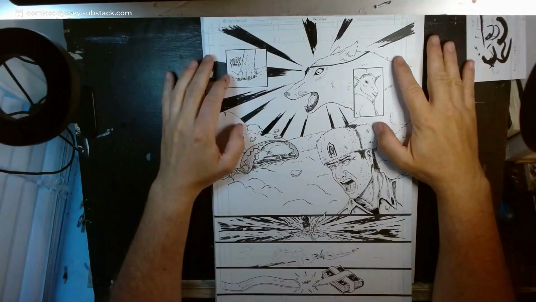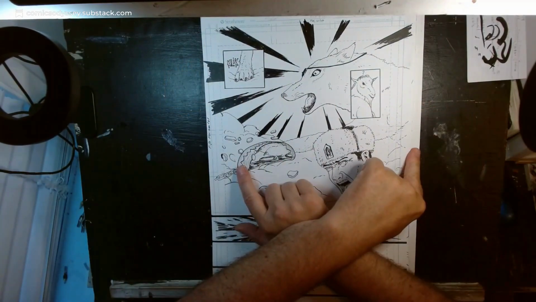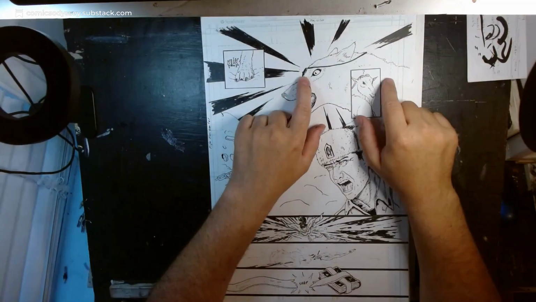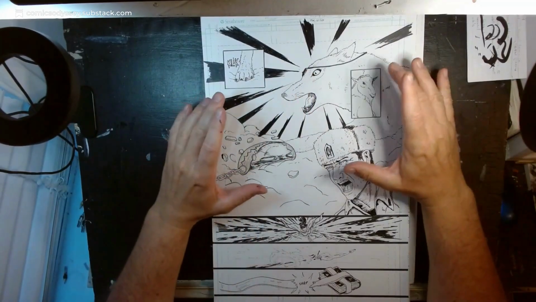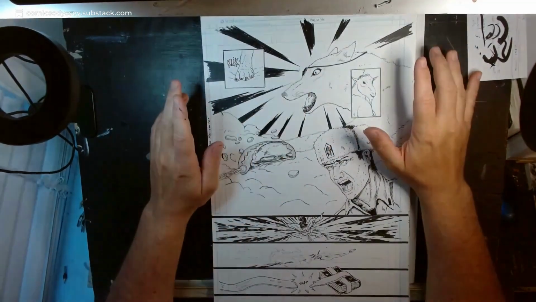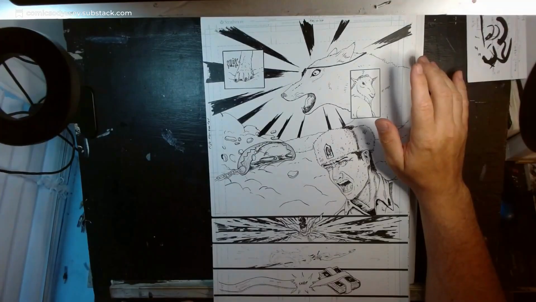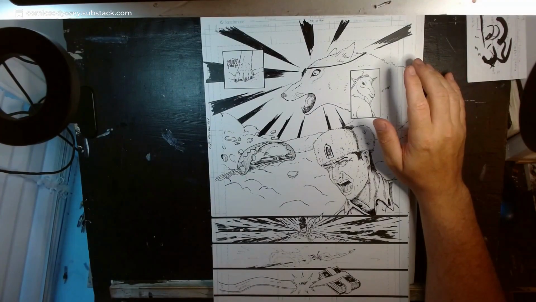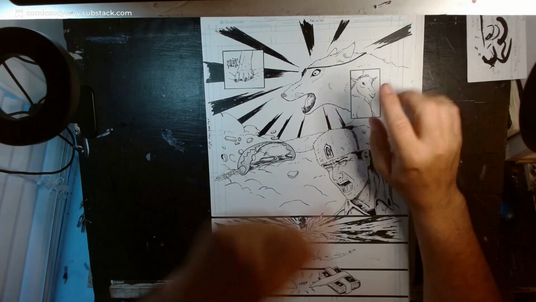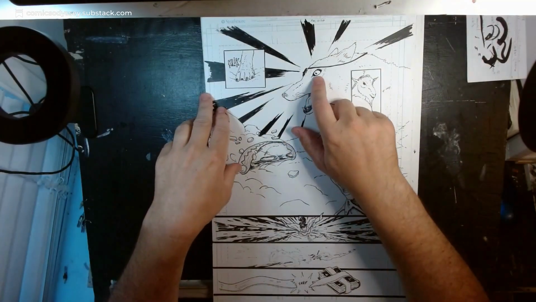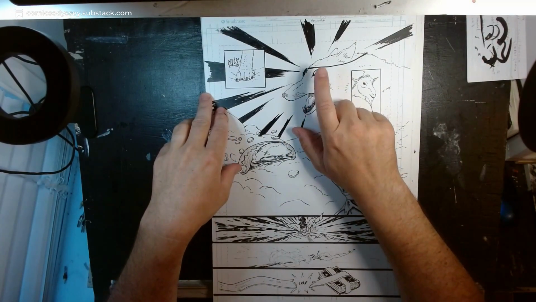This whole sequence here will be flipped, so I drew in this whole thing, and then I realized I didn't compose it the way that I should have. I should have composed it because his patch is on that eye, the left eye.